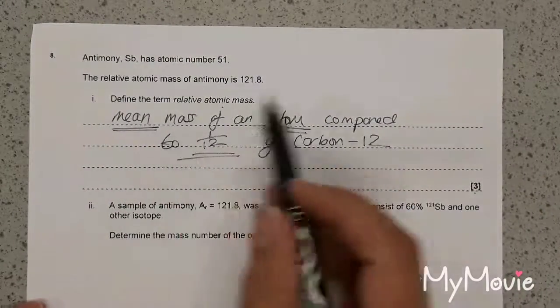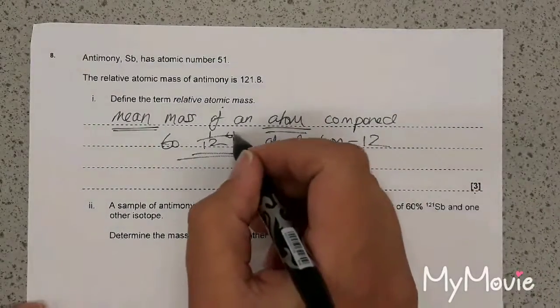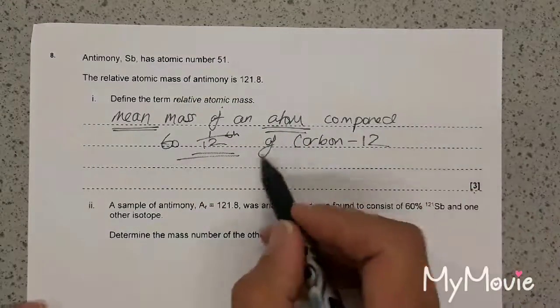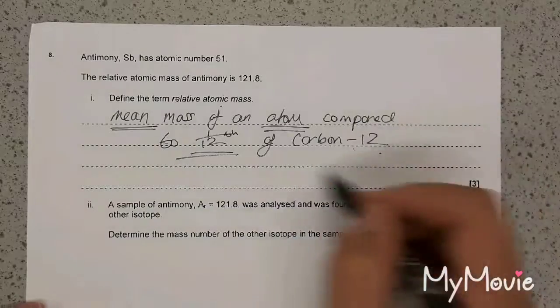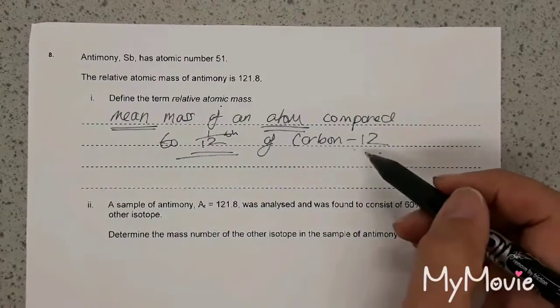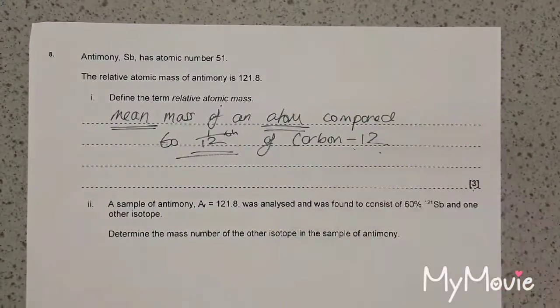It's mean mass of an atom for 1 mark, compared to 1/12 for the second mark, of carbon-12 for the third mark. Carbon-12, remember, is the standard that's used to measure the relative atomic mass. Everything is compared to carbon-12.